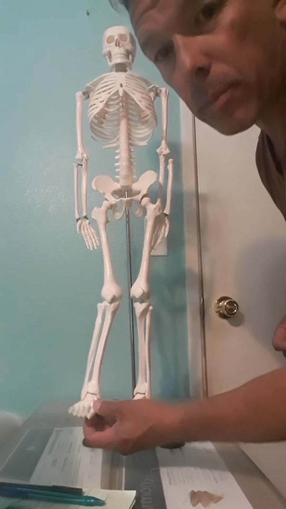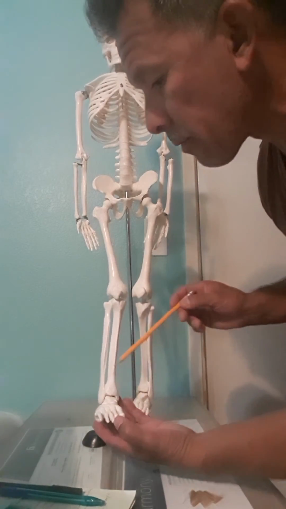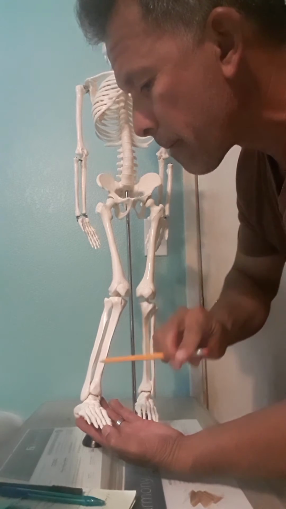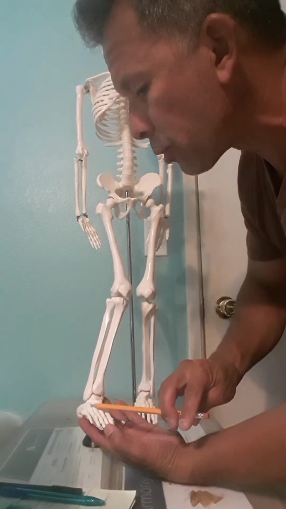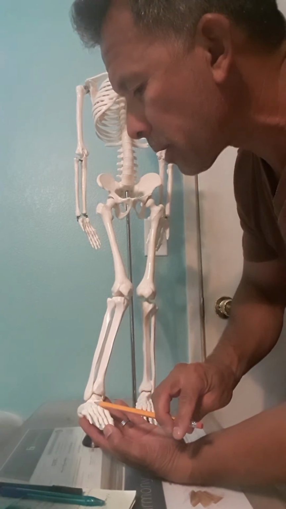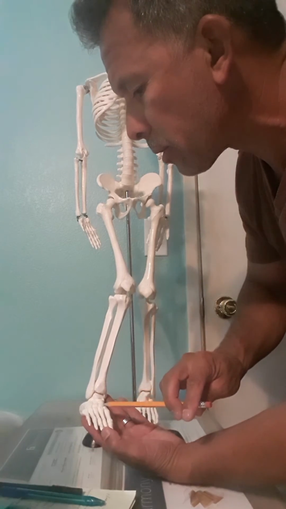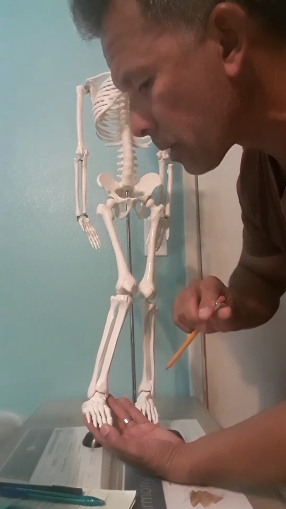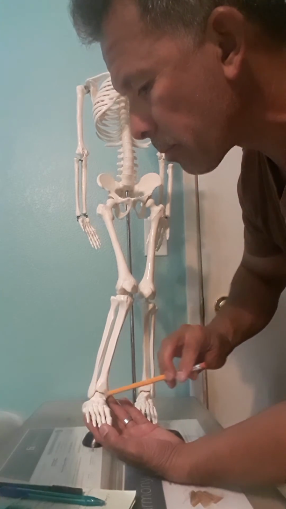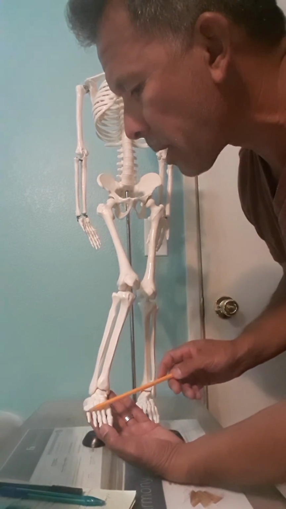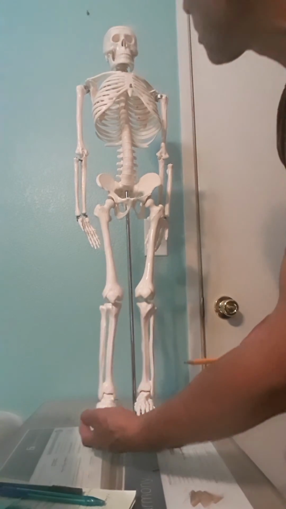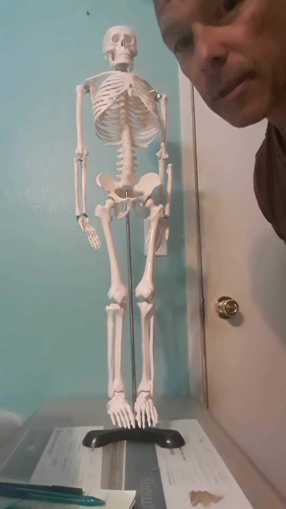And then the foot bones, we have the calcaneus, the cuboid, the lateral cuneiform, the intermediate cuneiform, the medial cuneiform, the navicular bone, the talus bone. We have the metatarsals and the phalanges. And I think I got them all.